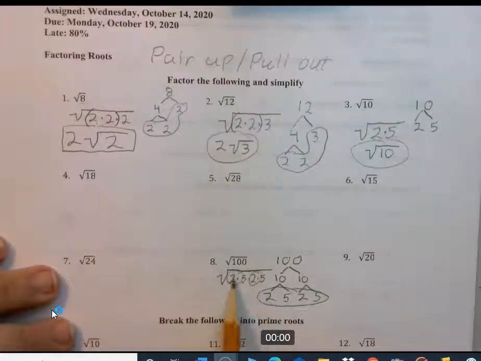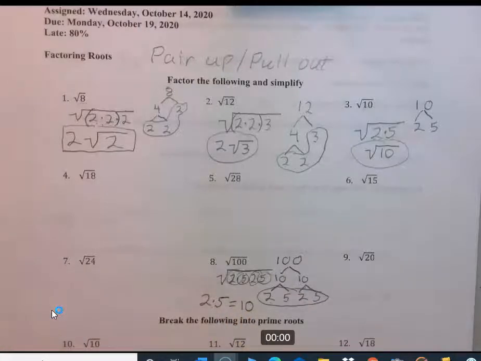They're not next to each other, but they can still be paired up and pulled out. That brings a 2 out. And these 5's can be paired up and pulled out. So that's times 5. If you pull all those out, you don't have anything left under the radical there. So it's just 2 times 5 equals 10. It's just a different way of doing something you already knew. You don't have to do it that way. The square root of 100 is 10.